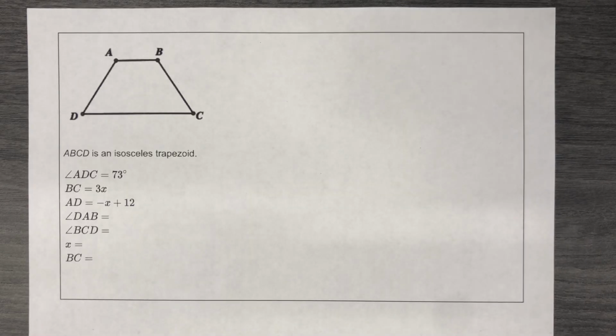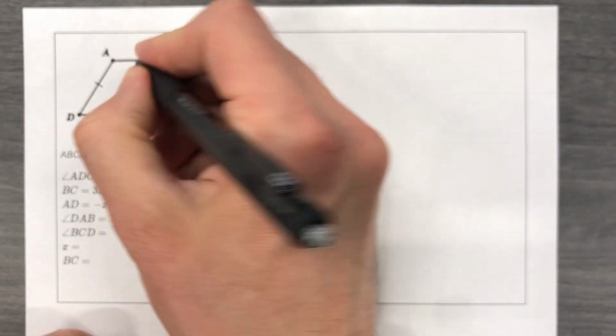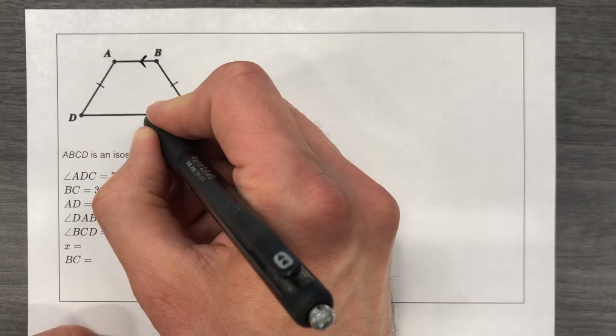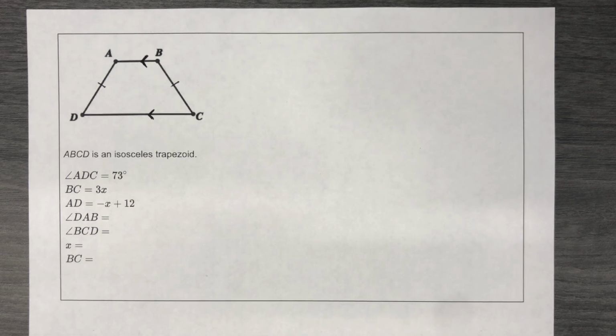We are dealing with an isosceles trapezoid in this case. Let's just go ahead and start labeling the things that we know. In an isosceles trapezoid, two of the sides, the non-parallel sides, are congruent, and the other two sides are parallel. Labeling them as parallel with little arrows like this is not absolutely necessary, but it's good to know. And we also know a couple other things about it.